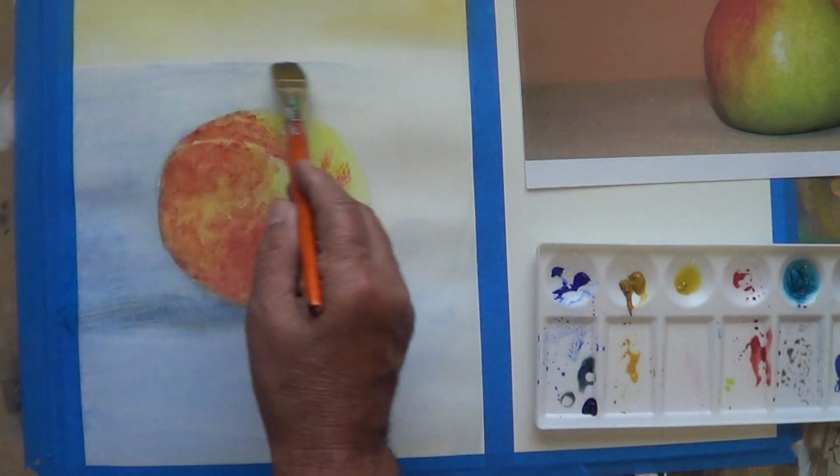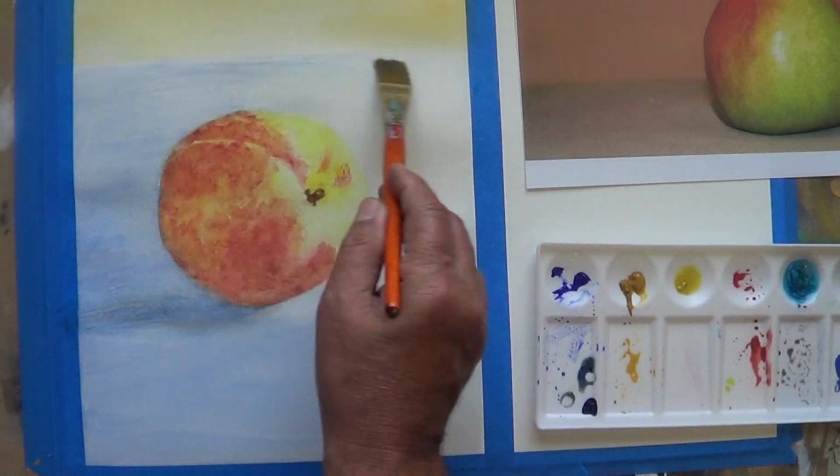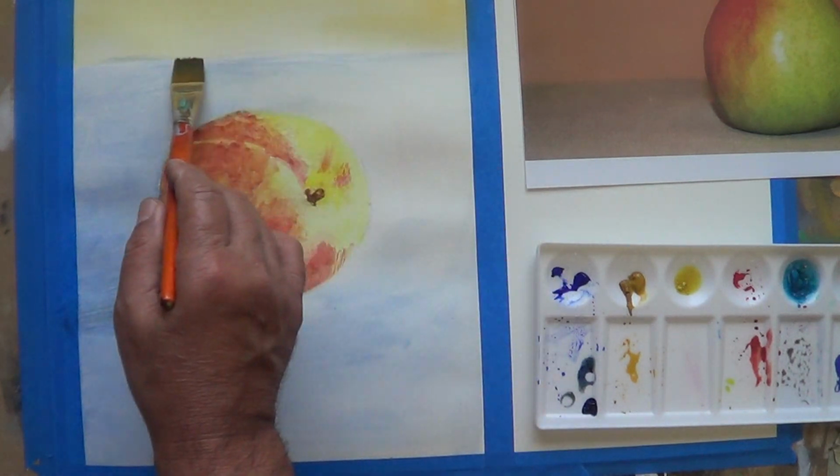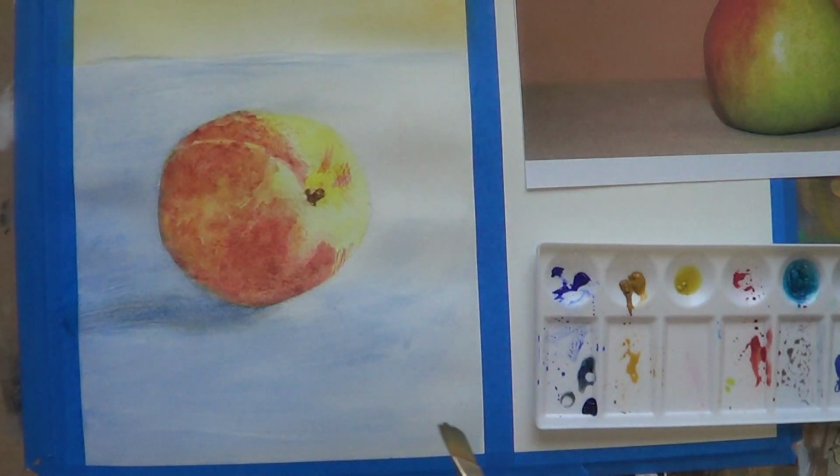Okay, let me just again come back a little closer to that yellow line there.